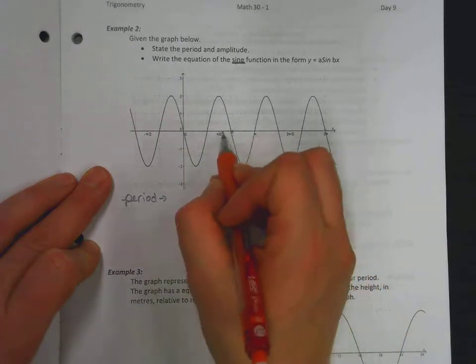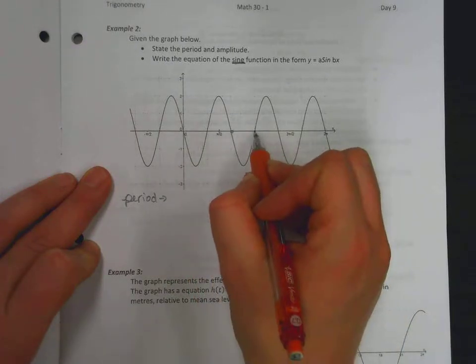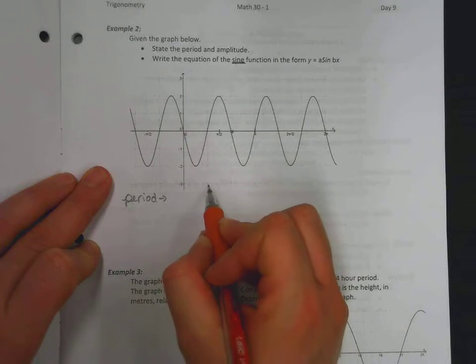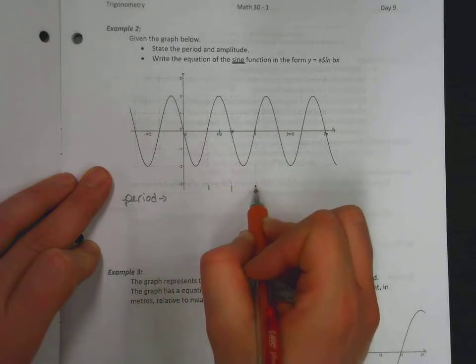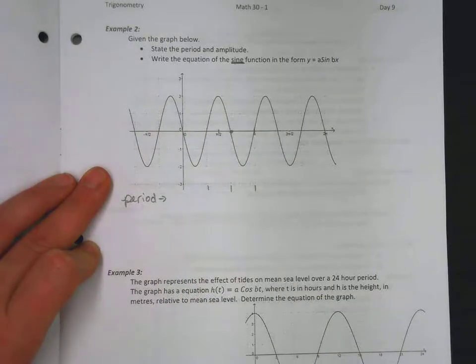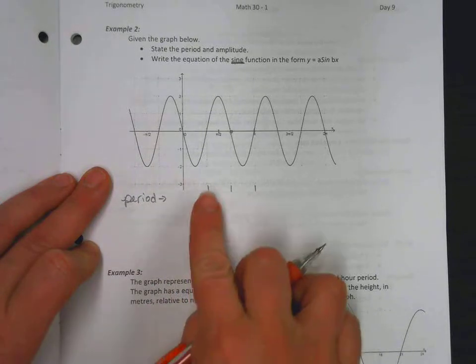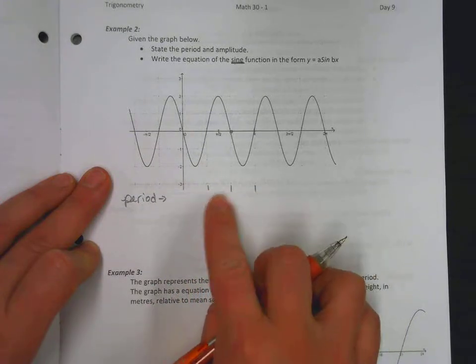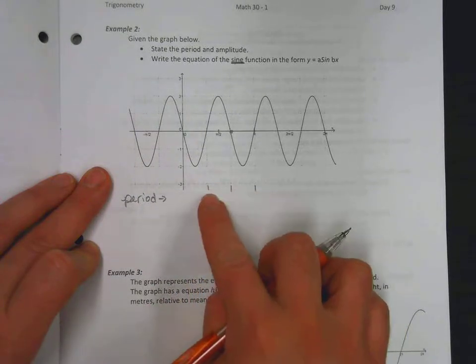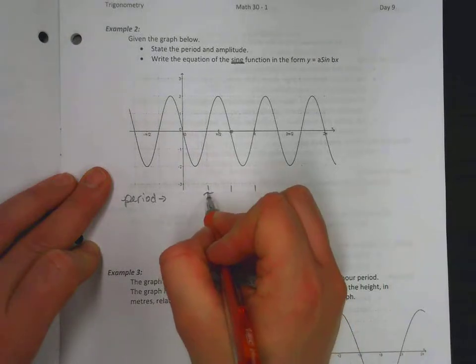So kind of tricky, this is at a half a pi, this is pi, so if I have 1, 2, 3 values between here and pi, that would make each of these a third of a pi.